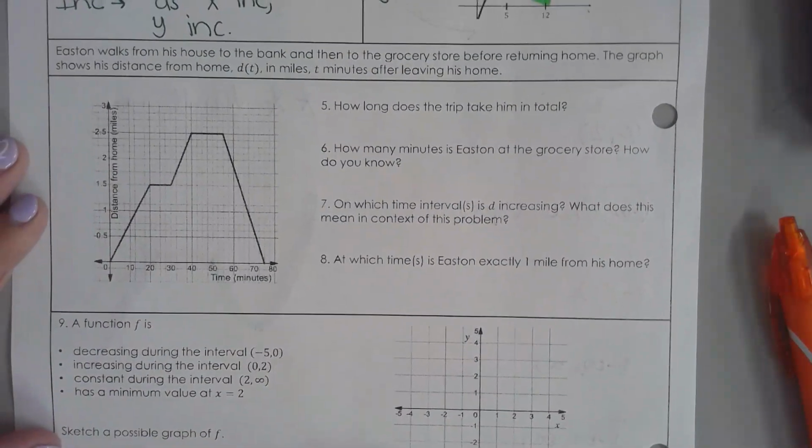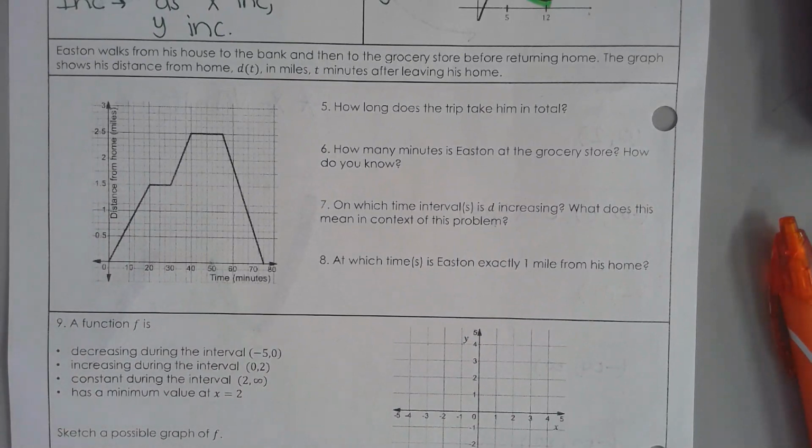Shayla Couch. All right, we're getting into some word problems. Got to think through some things. Easton walks from his house to the bank and then to the grocery store before returning home. The graph shows his distance from home in miles and then however many minutes after leaving his home.